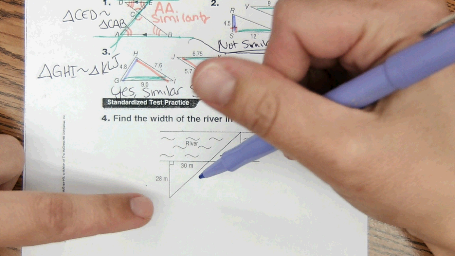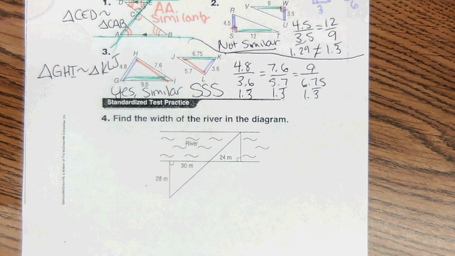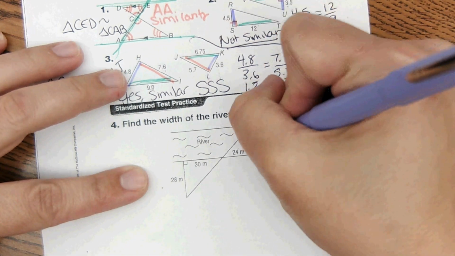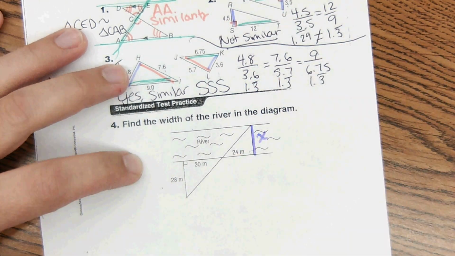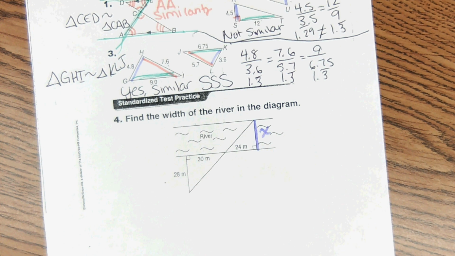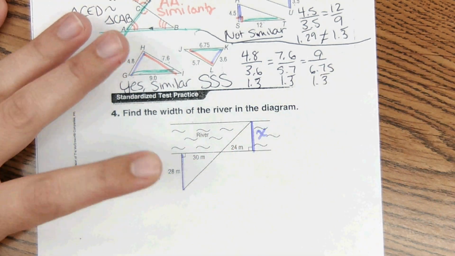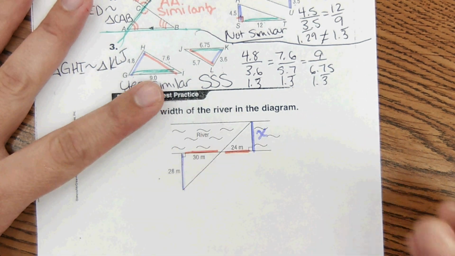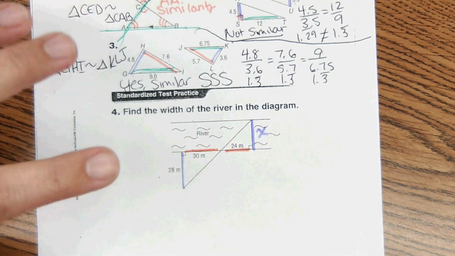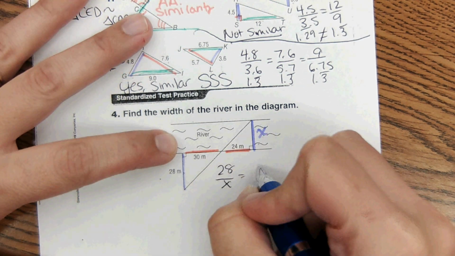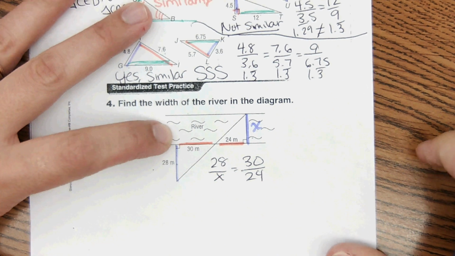Number 4, standardized test practice. And yes, this is very common on standardized testing, setting up a proportion to solve a problem. It says find the width of the river in the diagram. So this is the river. The width of the river would be this length right here. So this is going to be our x that we're solving for. So I'm going to identify corresponding parts. This corresponds to this, and this corresponds to this, and then I'll set up a proportion.